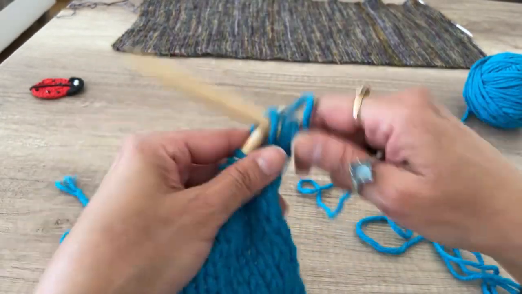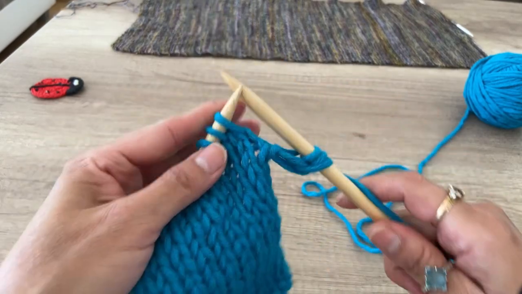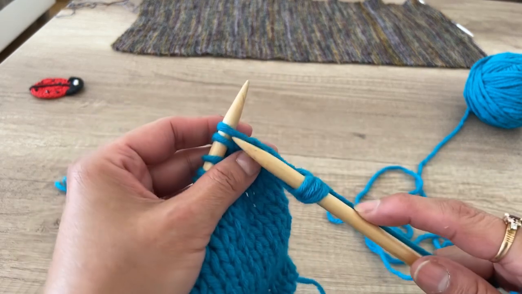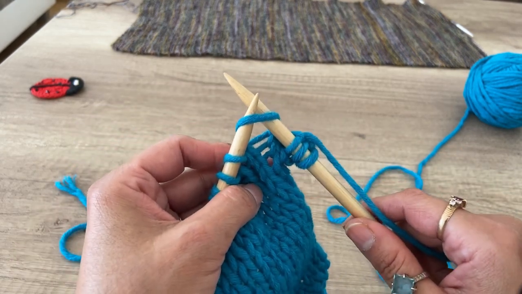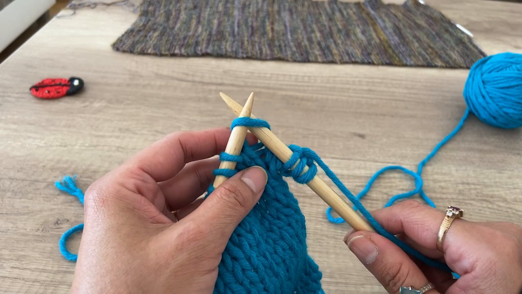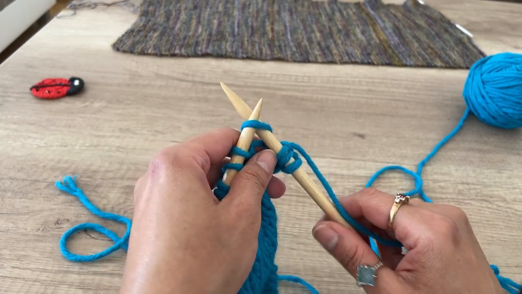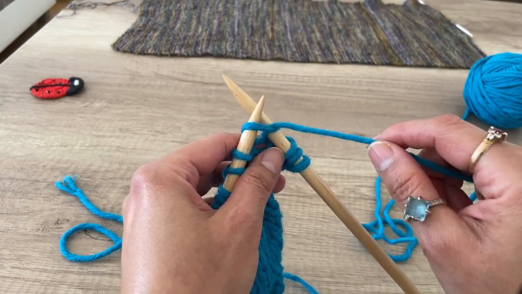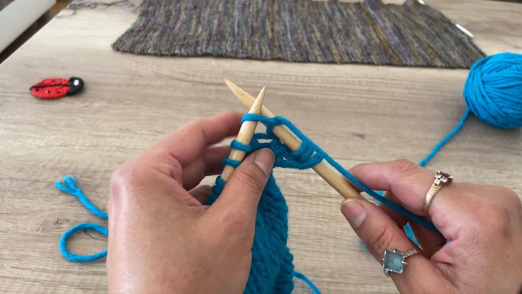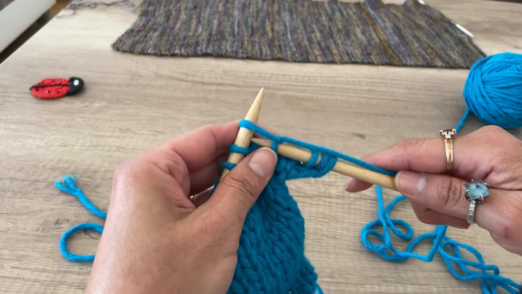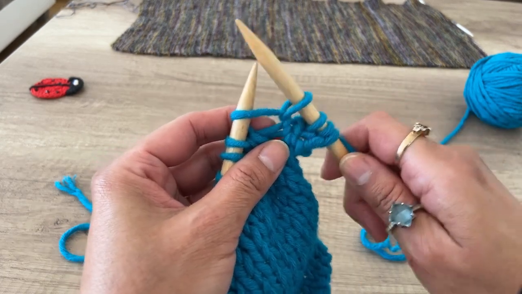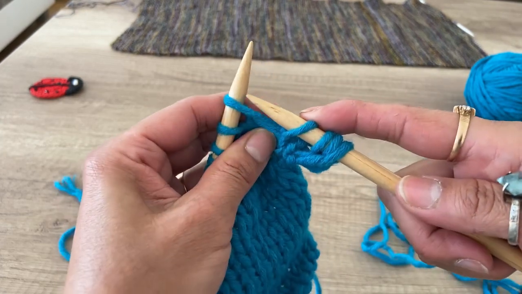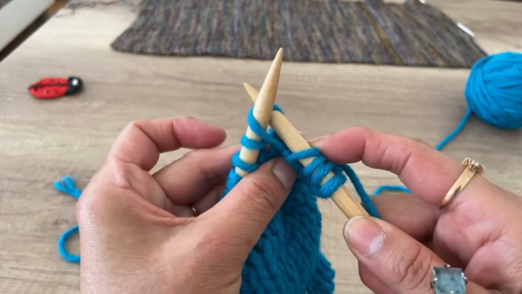Again, I make one stitch, and here I will make my old technique. We insert the needle in the stitch, en el punto, we bring the yarn in the middle, in the center of the needles, bring the needle back, catch the new stitch, and here I insert the needle again into the same stitch.